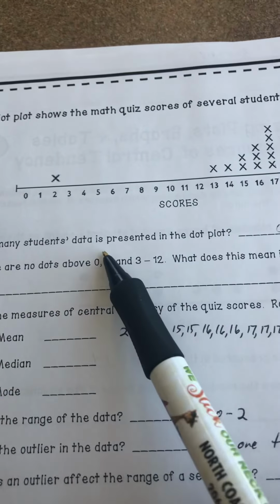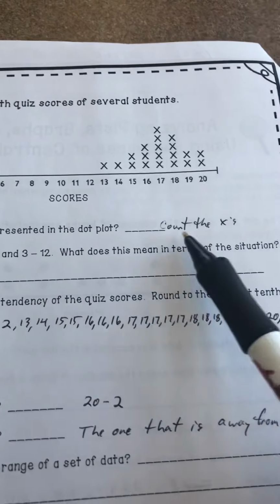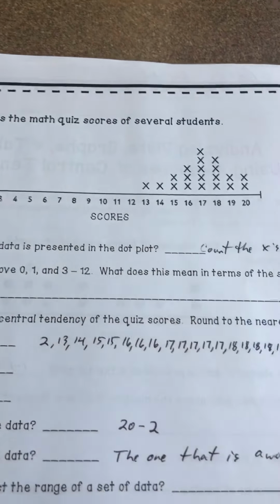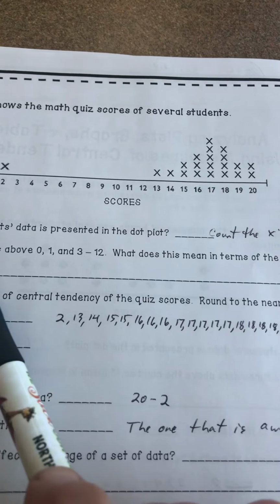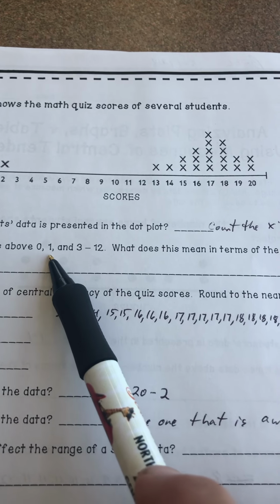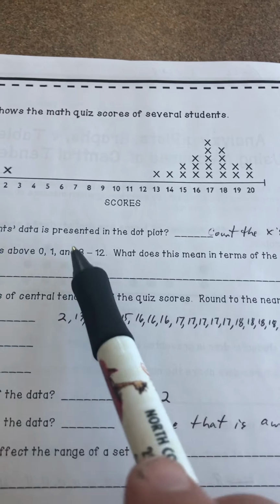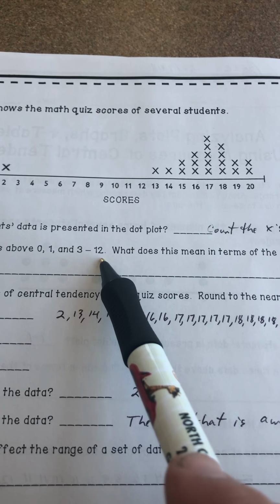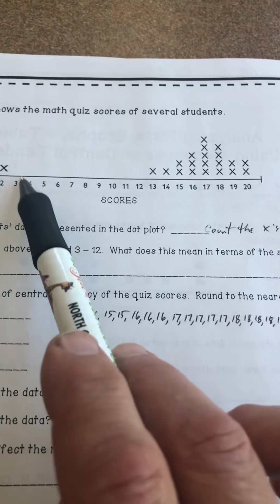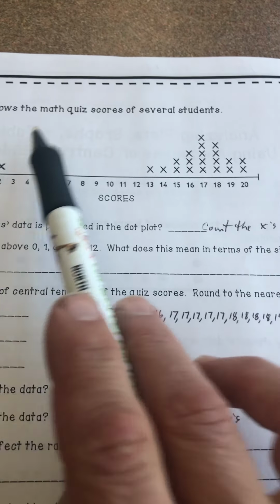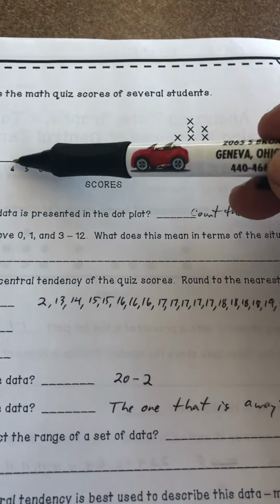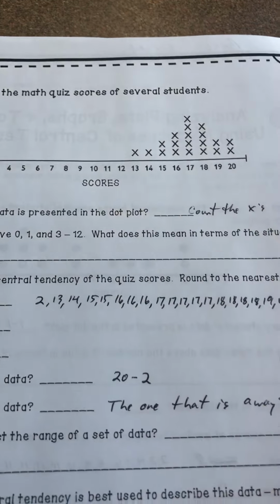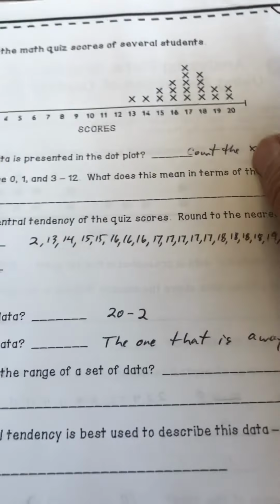How many students' data is presented in the dot plot? Just count the X's, and you could pause this and jot that down. There are no dots above 0, 1, and between 3 and 11. No dots up there. What does this mean in terms of the situation? That means nobody scored those points on the math quiz.